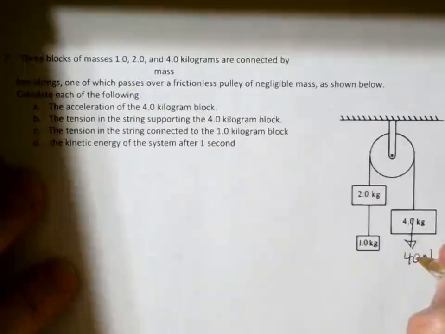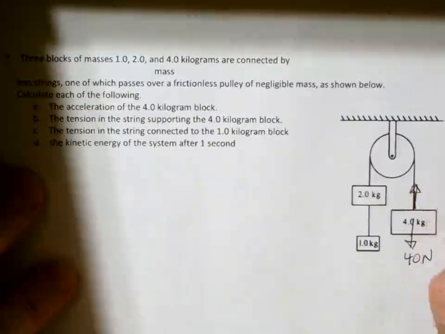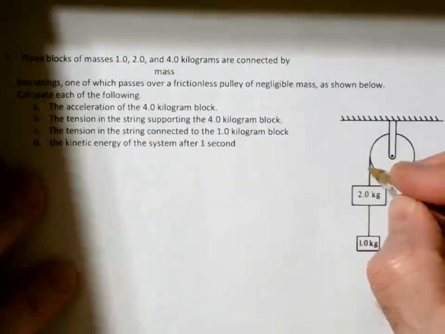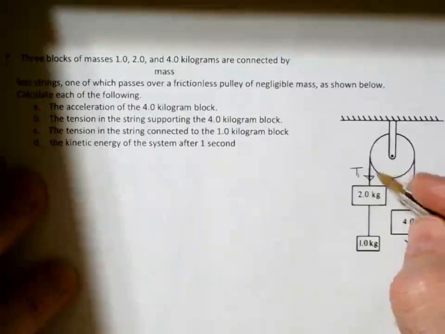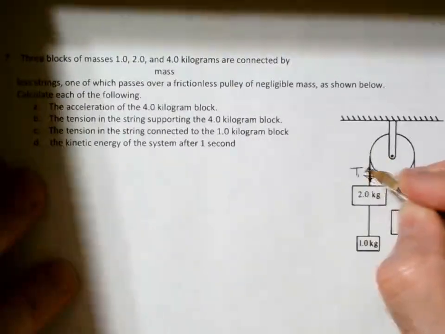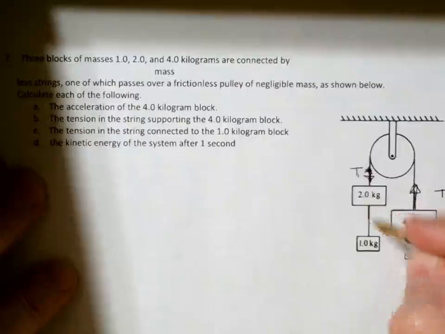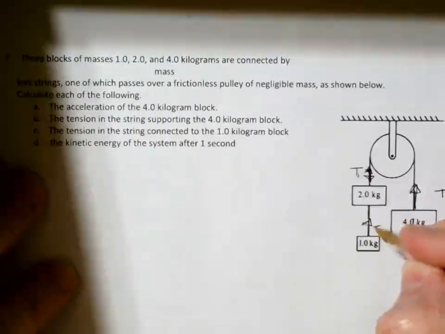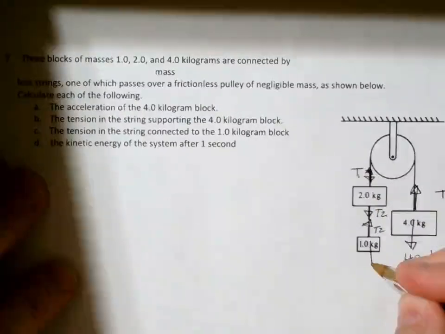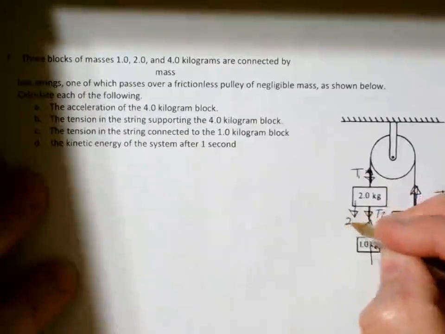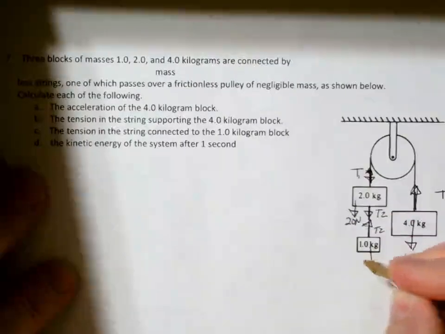So this one's got a weight of negative 40 newtons, and there's a tension here pulling up, and then there's a tension here. Oh, there's two tensions, so that one's 1, that one's 1. Actually, that tension's pulling that way, and this tension is, I'm sorry, pulling this way. And then there's a tension here pulling this way, and a tension pulling on the bottom of this block. Those are the same. And then there's a weight here of 20 newtons and a weight here of 10 newtons.